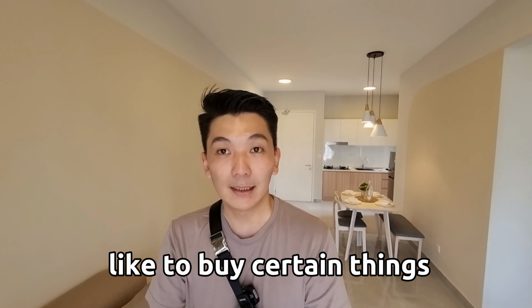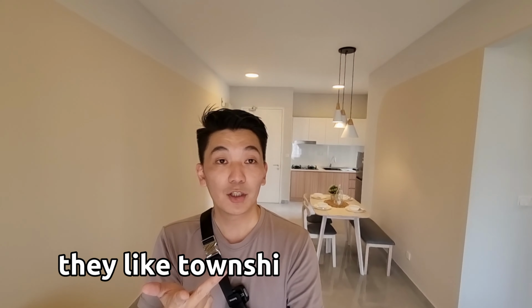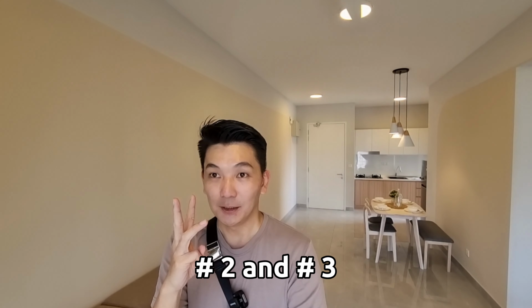But of course, some people would like to buy certain things that they like. A trophy purchase maybe. They like the concept, they like the neighborhood, they like the township development in that area. So it makes sense for you to pay an extra premium or convenience factor for these kinds of things. But for the sake of rental, always stick to the cash flow type: number 1, number 2, and number 3.